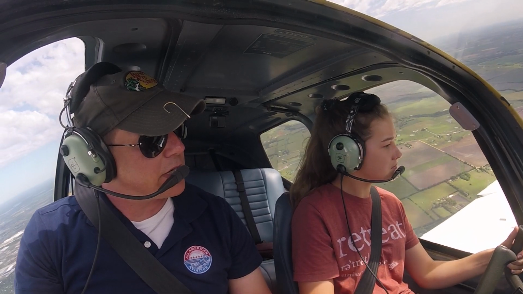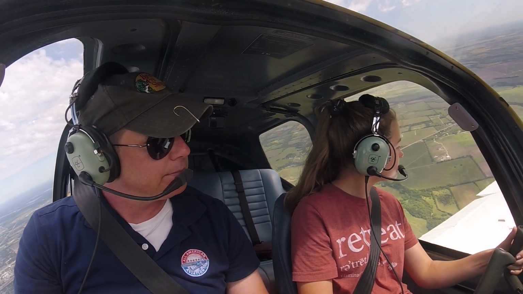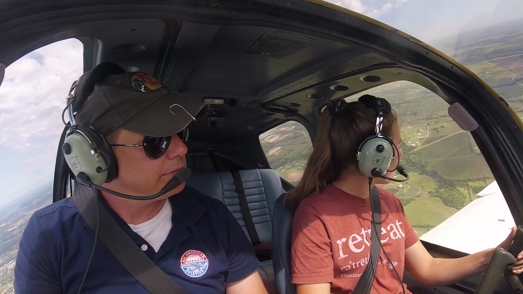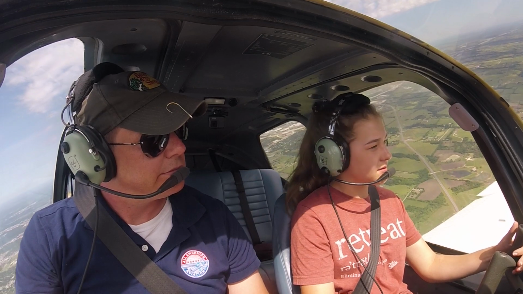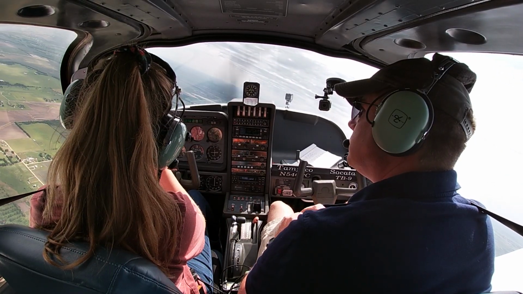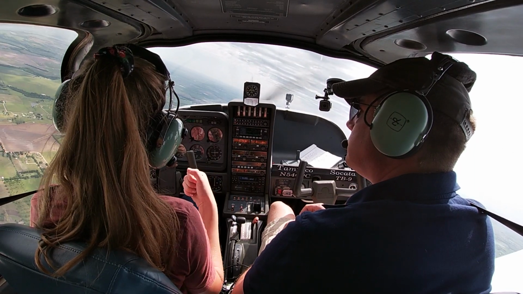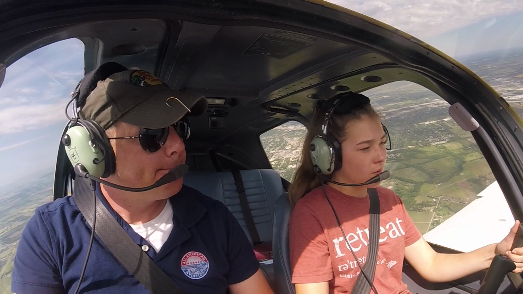So while we're clearing to the left, why don't you describe to me a situation where you could get yourself into a departure stall? So departure stall, you could be distracted, or you maybe forgot to turn off carb heat or something, so you don't have full thrust, and then you try and pick up the pitch attitude too fast. Yep. Or you might be chasing an airspeed and then overcorrect for it.